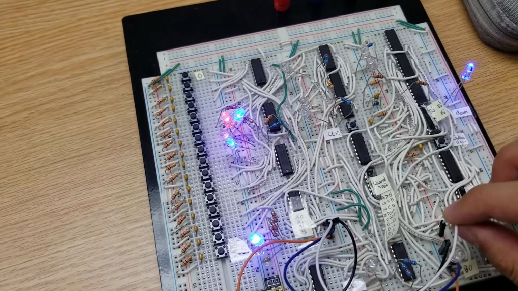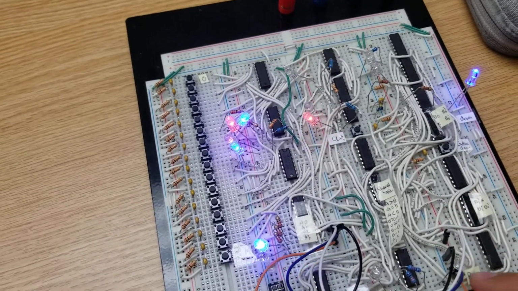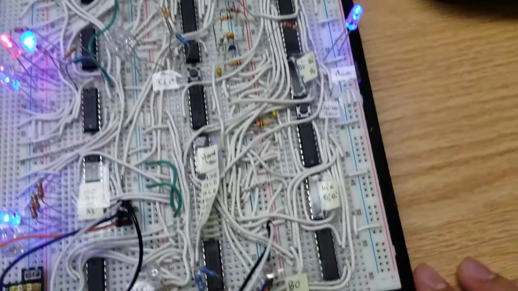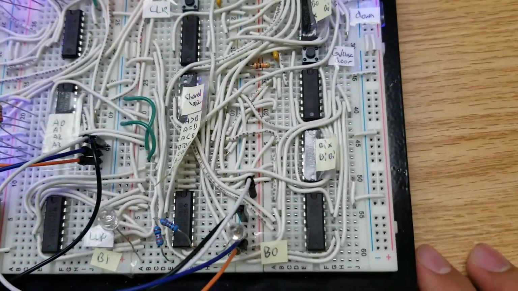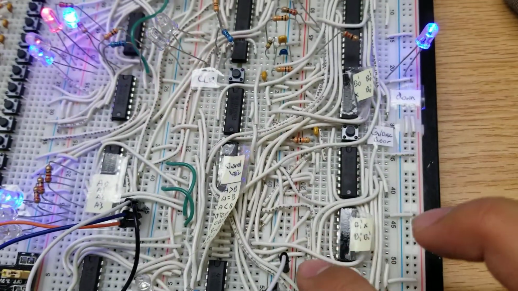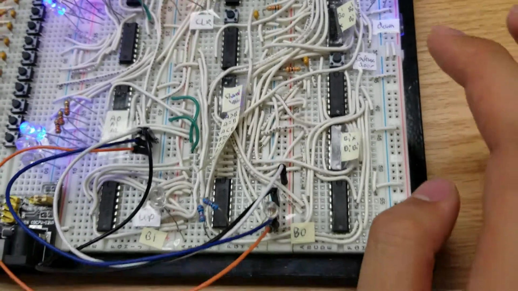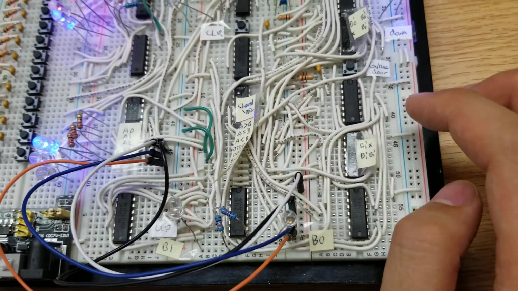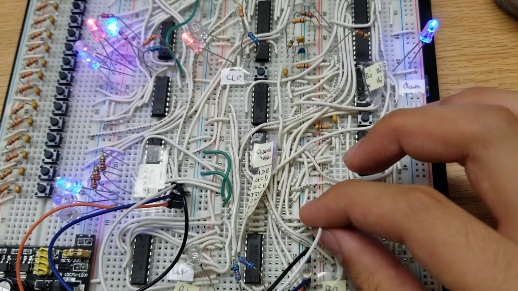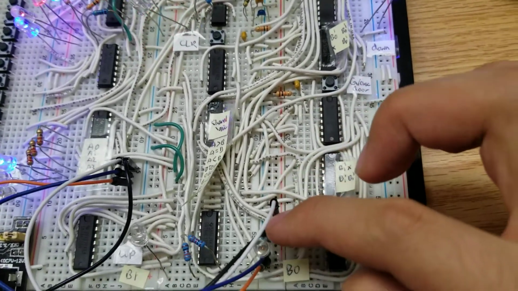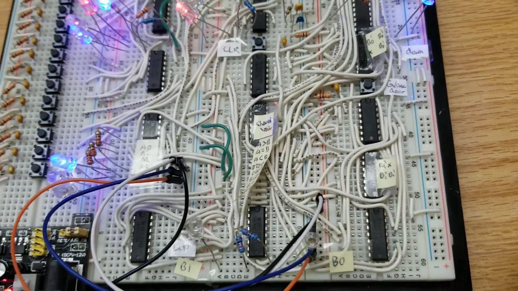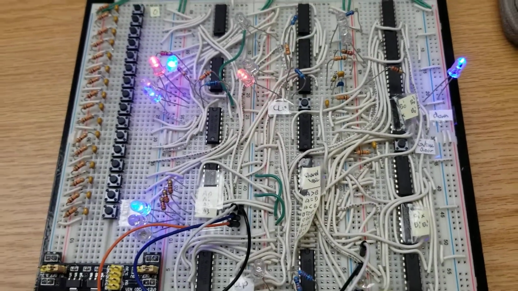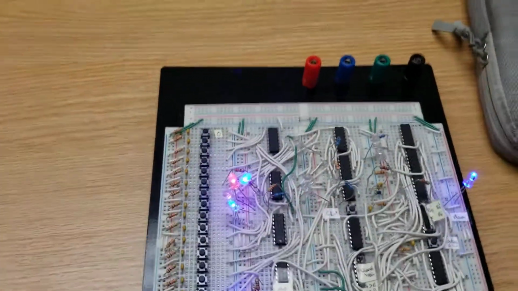So the white wire is the least significant bit, and the orange wire is the most significant bit. As you can see from here, currently what the photosensor is supposed to be sending into the circuit is that the least significant bit is 1 and everything else is 0. So this is 0, 0, 0, 1, which represents floor 1.